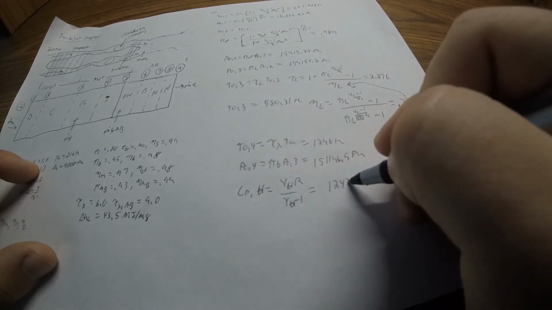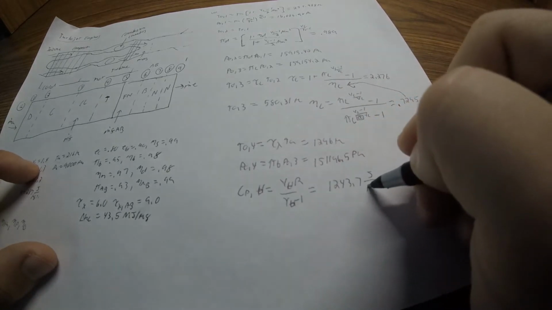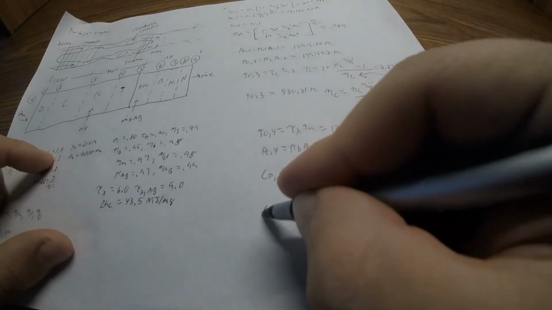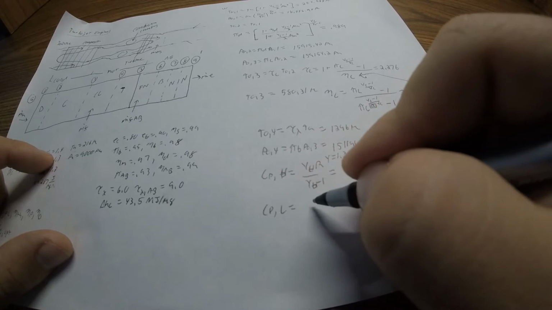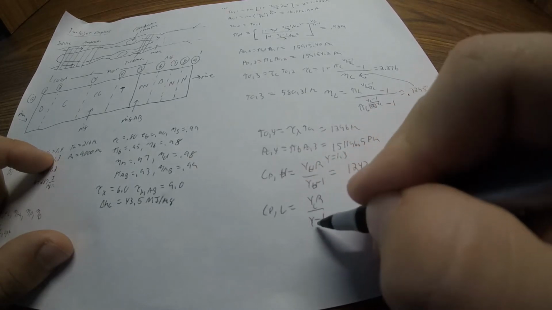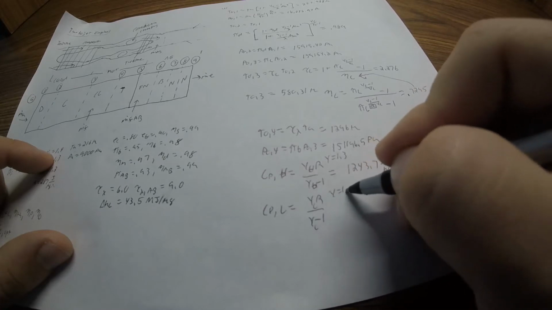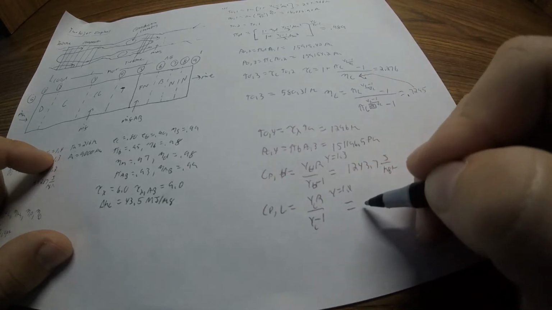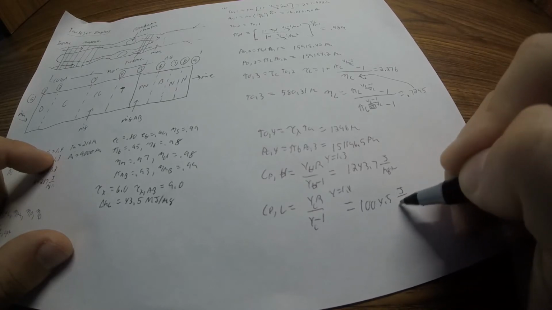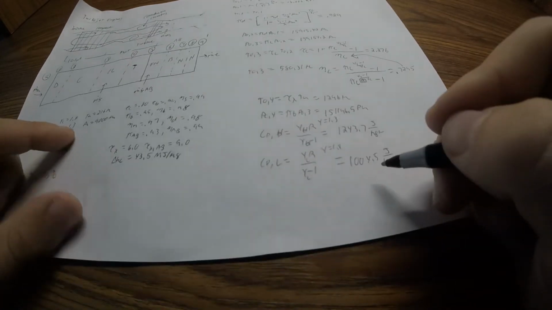That's 43.7 joules per kilogram Kelvin. So this is gamma equals 1.3. CPC, so that's the cold. This is gamma equals 1.4. All that equals 1004.5 joules per kilogram Kelvin.